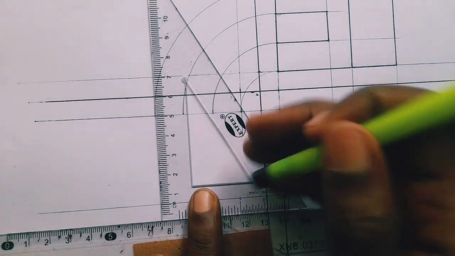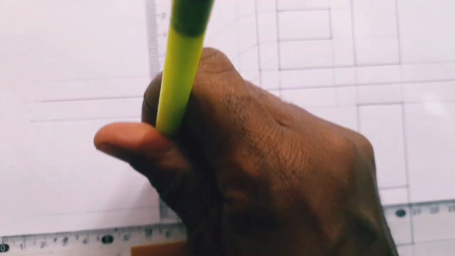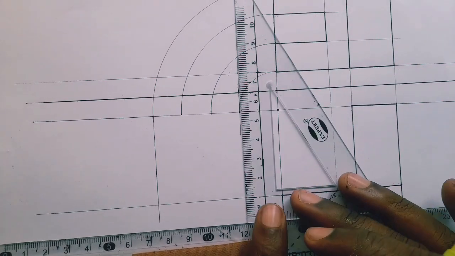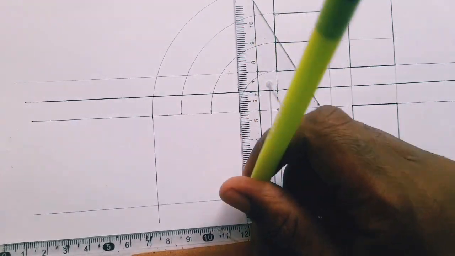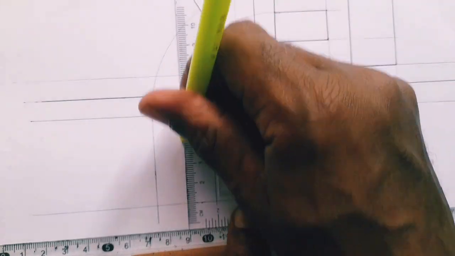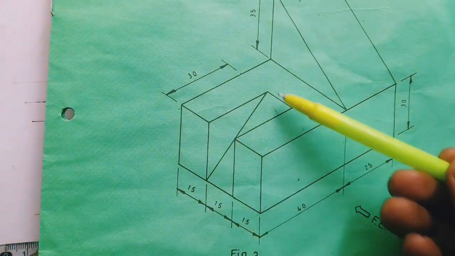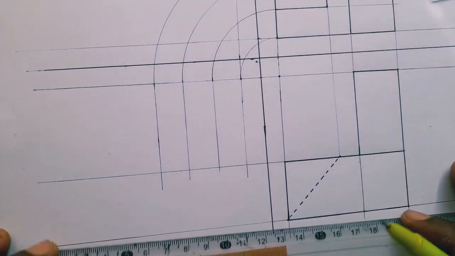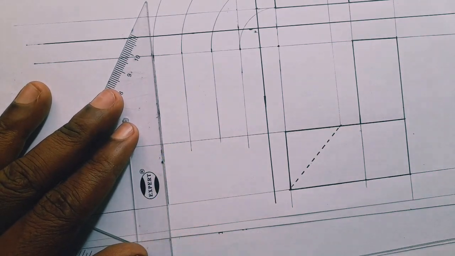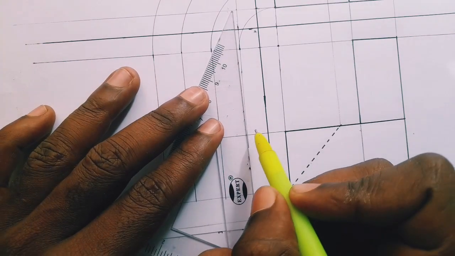So there we go. We draw this. Just draw them. They should move downwards. Extend them until they meet the horizontal base.